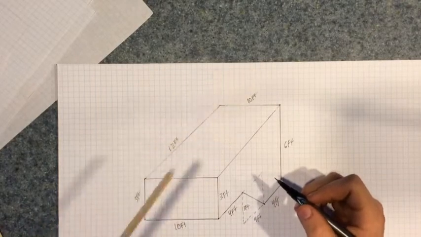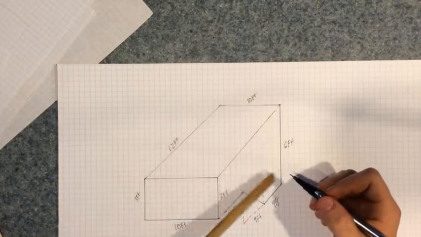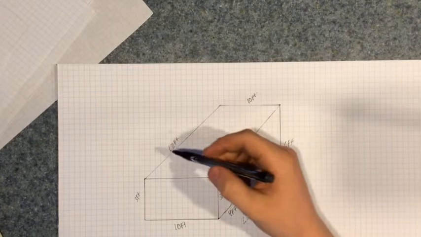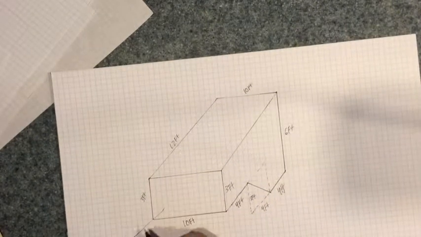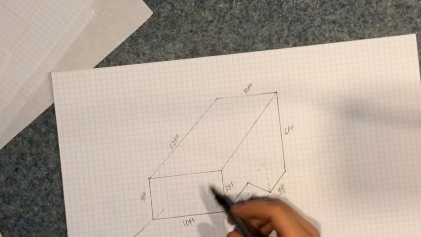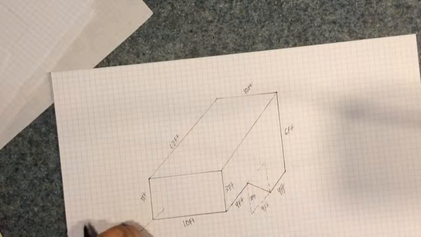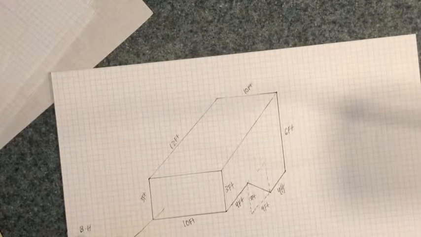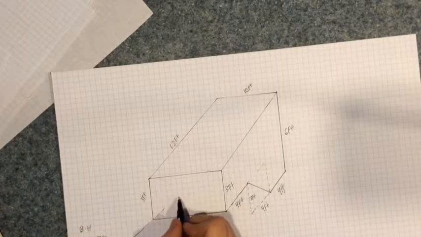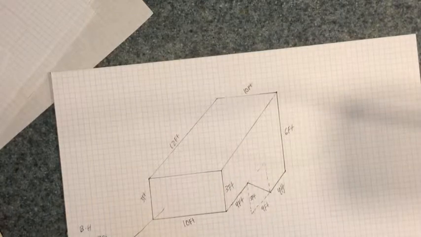Now we need to find the surface area of the inner part of the pool, because that's what he's buying a liner for. So here, to find the area of sections is base times height. So 3 times 10 equals 30. So this section here is 30 feet squared.